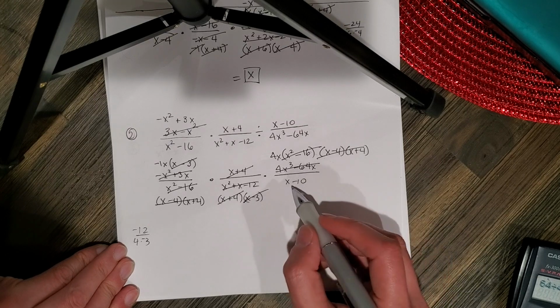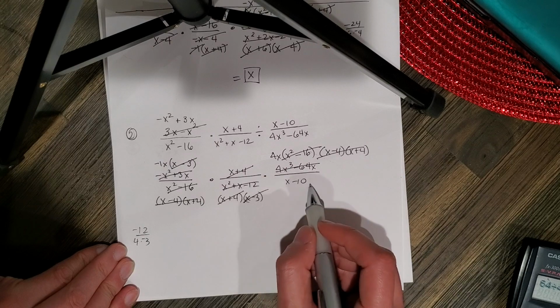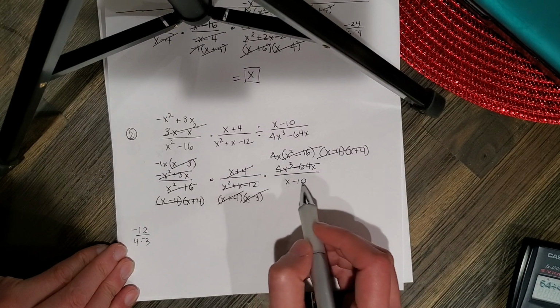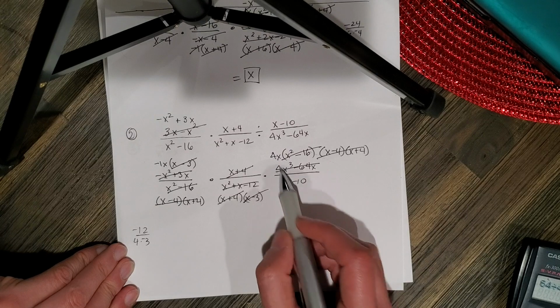Oh, yes. Actually, no. Here we have, let's see, I cancel everything else on the bottom except for the x minus 10. You remember, this is a like term with this one. So this x minus 10 is a like term. It's not a factor by itself. X minus 10 is a factor, but not x by itself. So we can't cancel it out with that one.